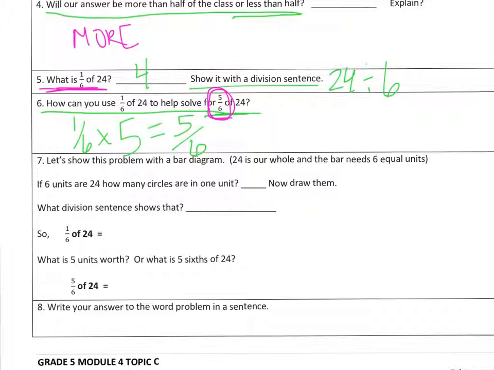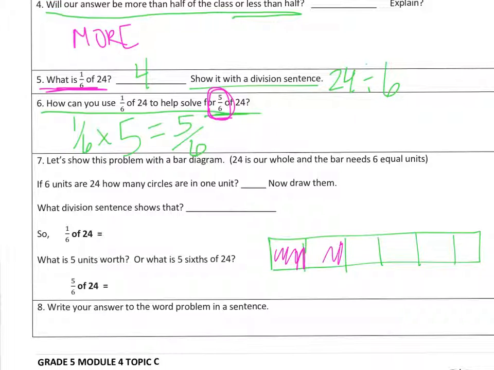So if we wanted to use a bar diagram, we could go like this. We're going to divide this into sixths, because this problem is dealing in sixths. And then how many? Oh, 5. We want to color in 5 of them.